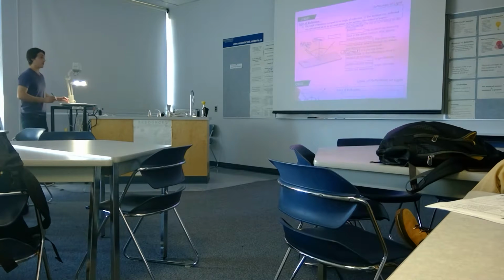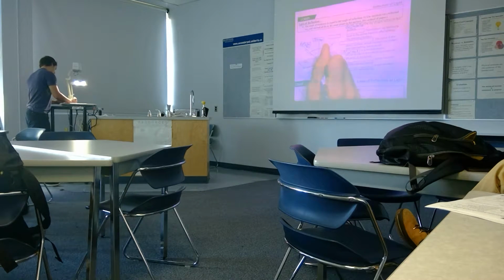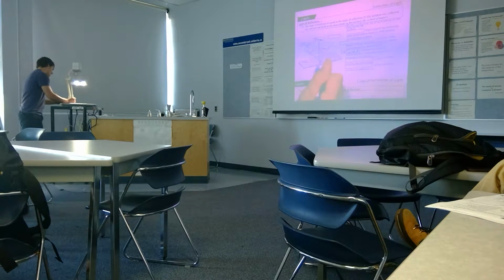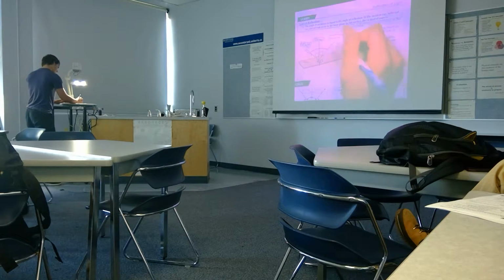Which brings into the next point, very important point, labeled here P, is our point of incidence. This is where light strikes the surface. Point of incidence. That's P.